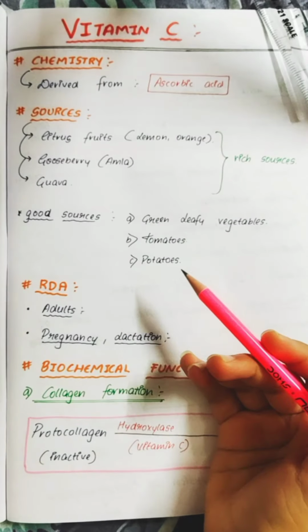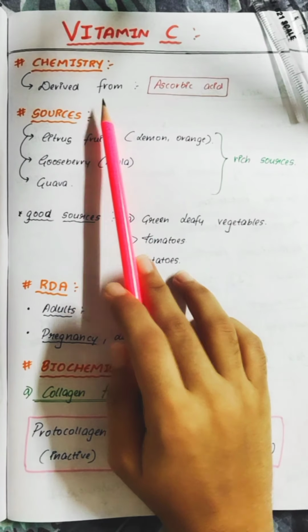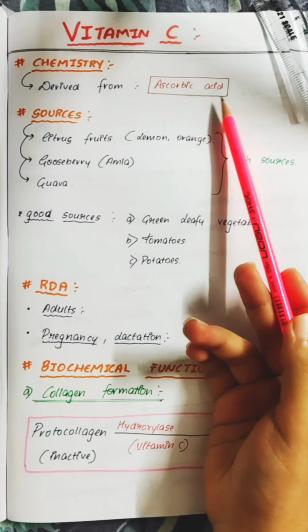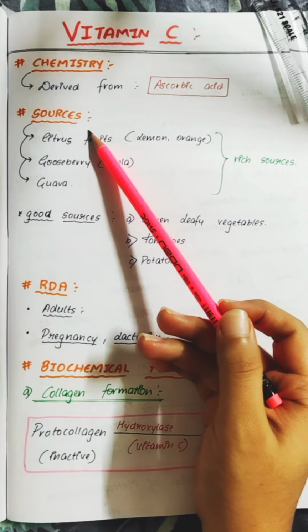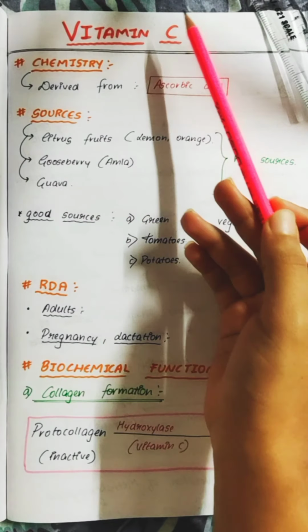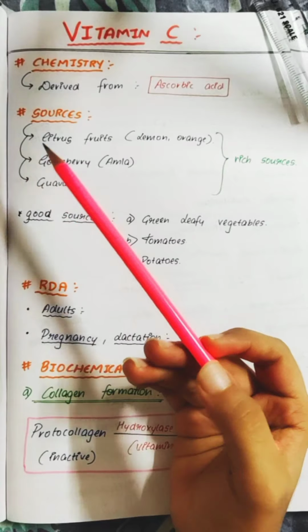So now we'll speak about the chemistry of vitamin C. Vitamin C is mainly derived from ascorbic acid. The main sources of vitamin C include the citrus fruits. Remember C as citrus, like the lemon, orange, mosambi, etc.